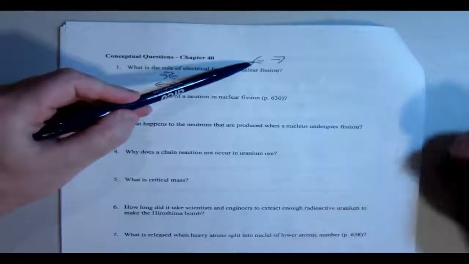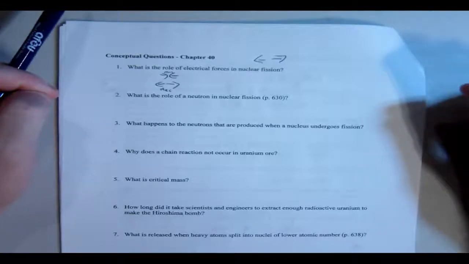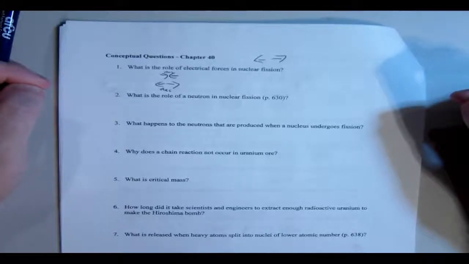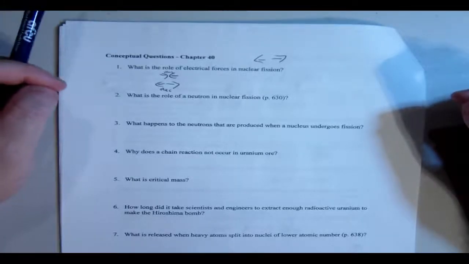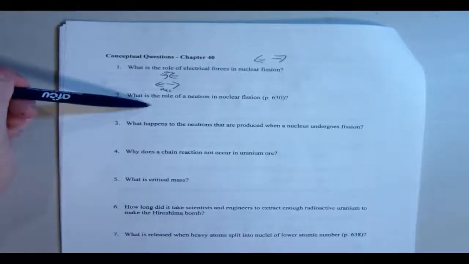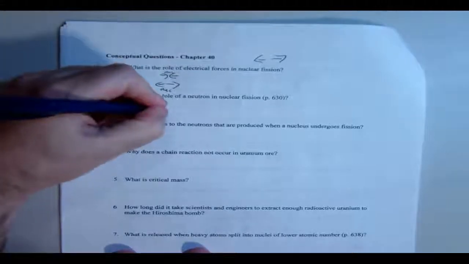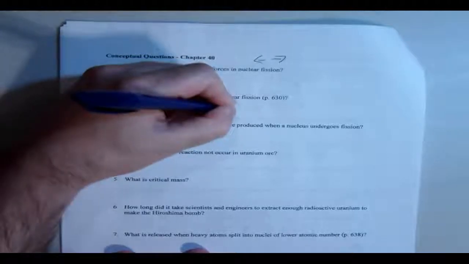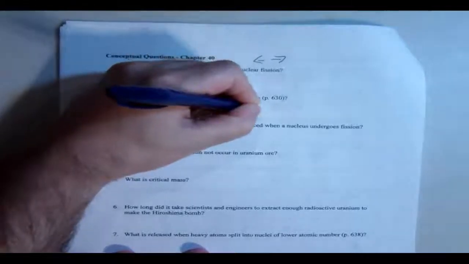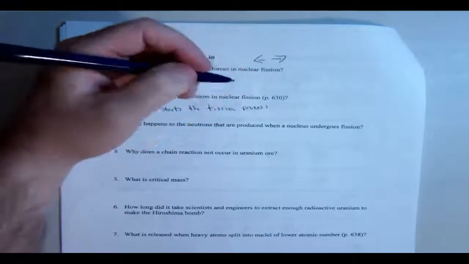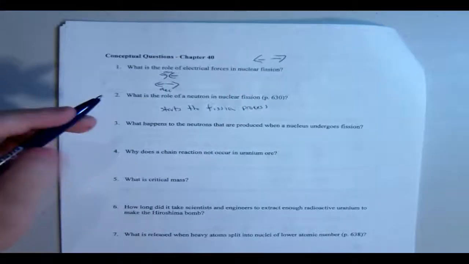So think of it like you stretch a rubber band, so the element is really elongated, right? You throw a neutron at it, and that's what causes that rubber band to initially start splitting. And once it splits, it releases that energy. So our answer is a neutron starts the fission process. Okay, cool. So that's what a neutron does.